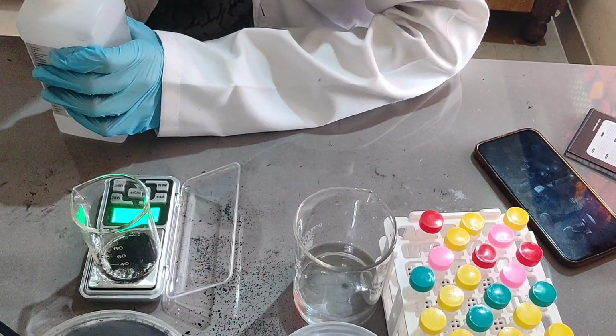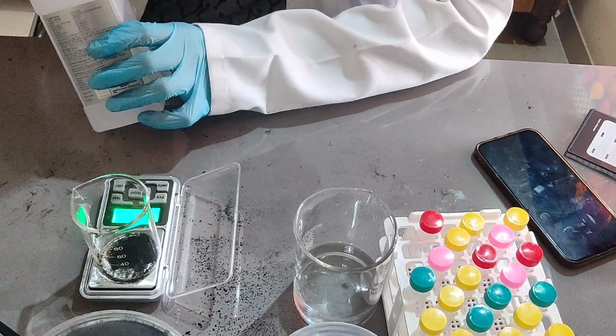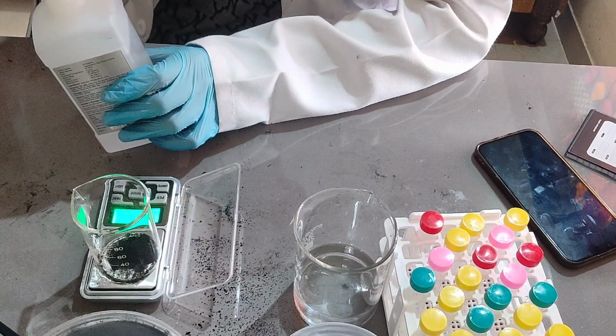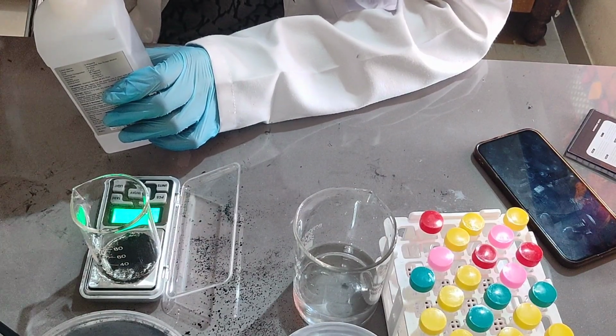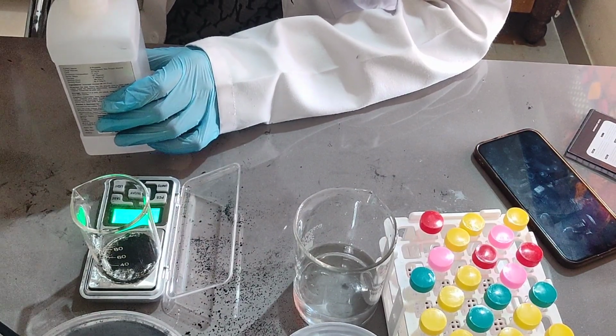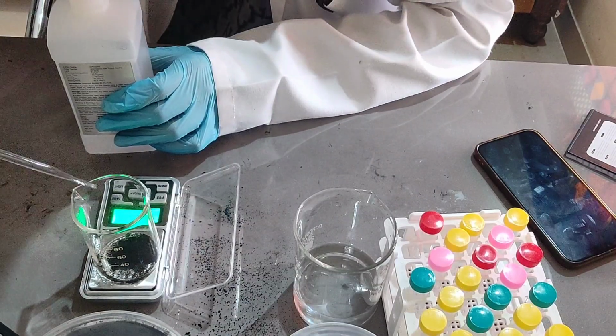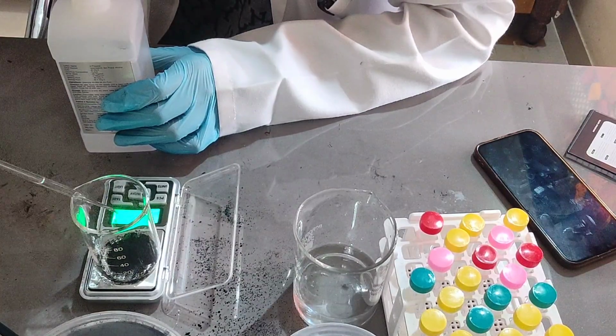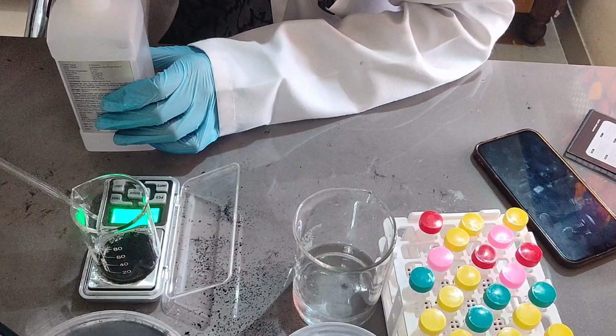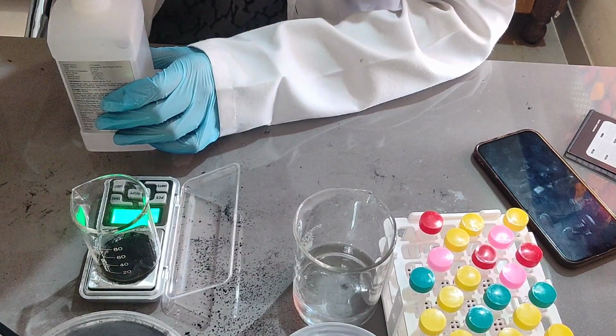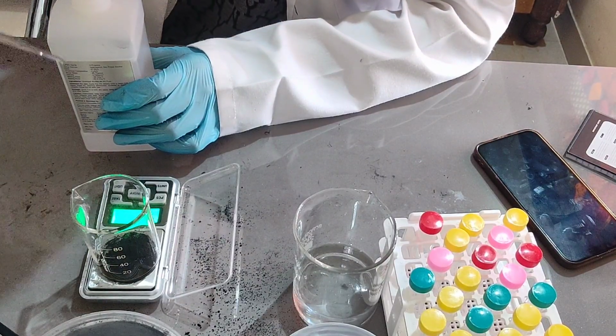What is it called? It's used to reduce the flow of liquid in bottles like this. I forgot. It wasn't there. So, 0.8079.